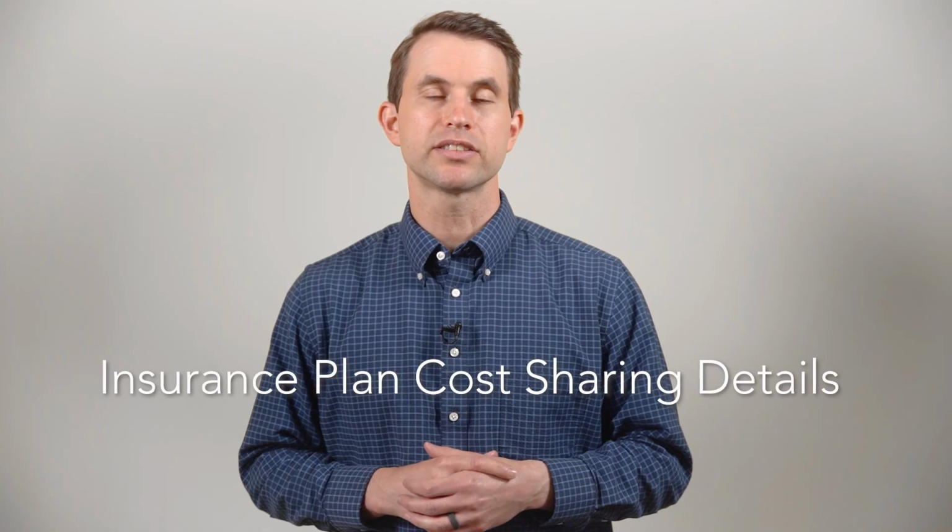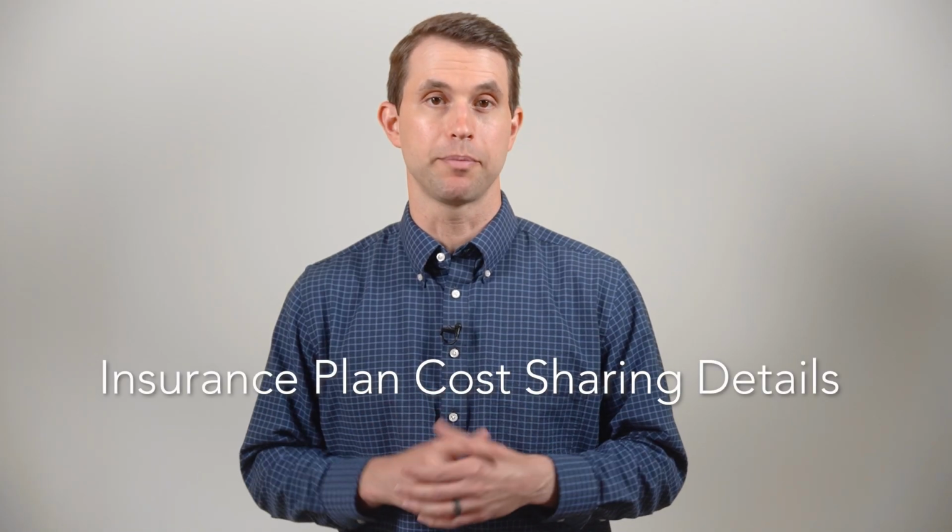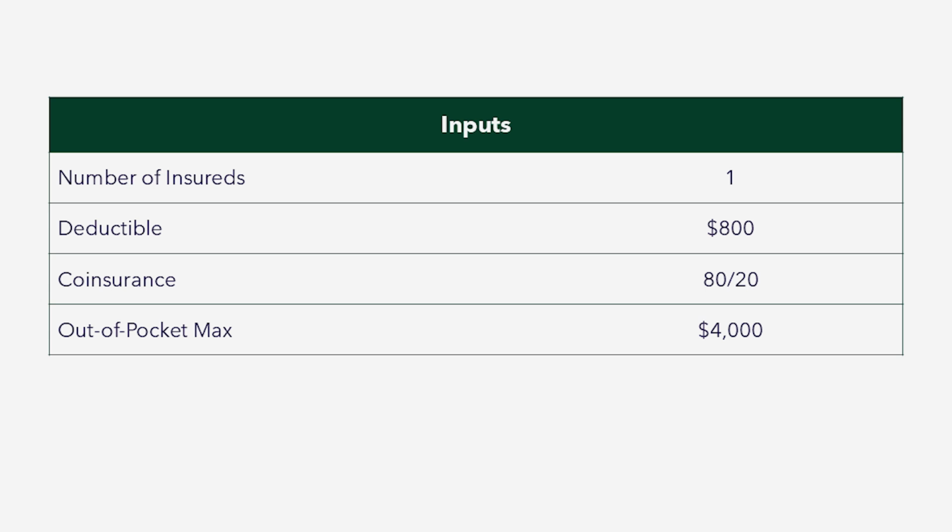For this scenario, let's assume that you have health insurance provided by your employer. Here are the cost-sharing details of your insurance plan. The plan deductible is $800, meaning you must pay the first $800 of claim costs before any insurance kicks in. After you've met your deductible, claim costs are paid 80% by the insurance company and 20% by you until you've paid $4,000 out of your own pocket. If you pay more than $4,000, then the insurance company should pay 100% of covered claim costs after that.